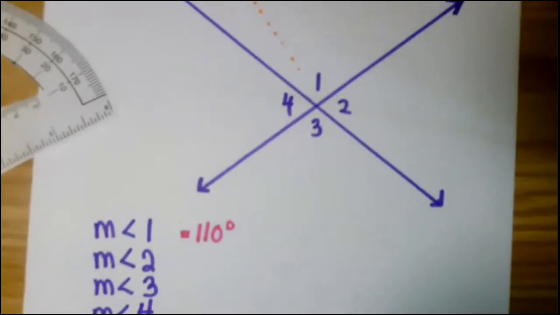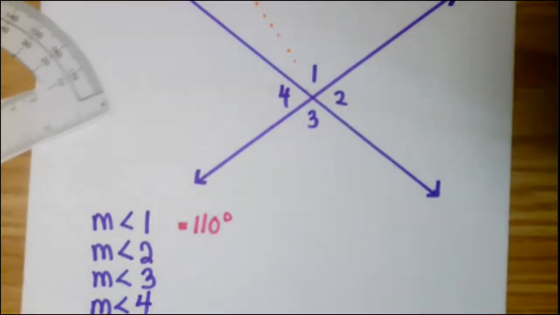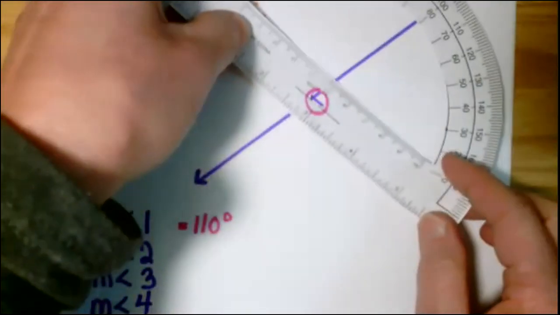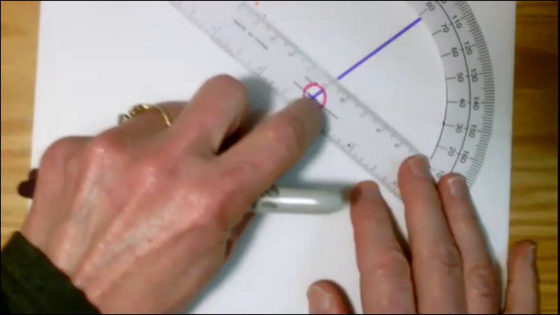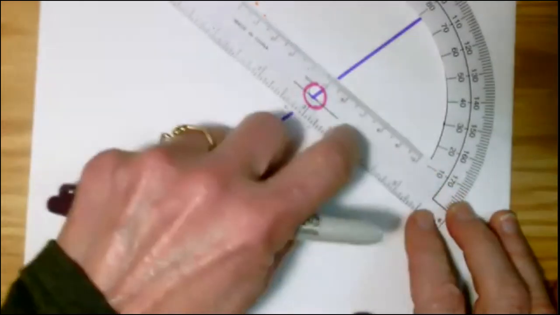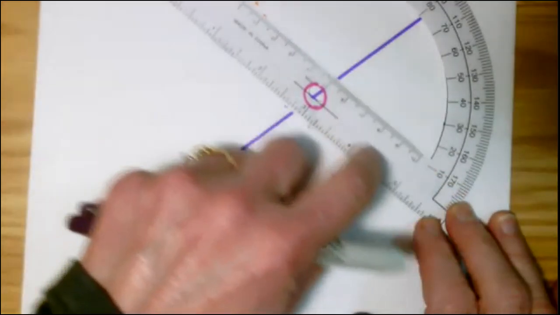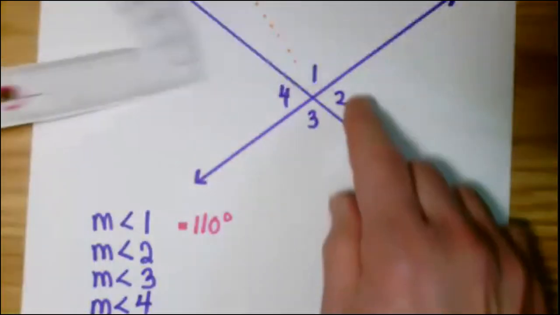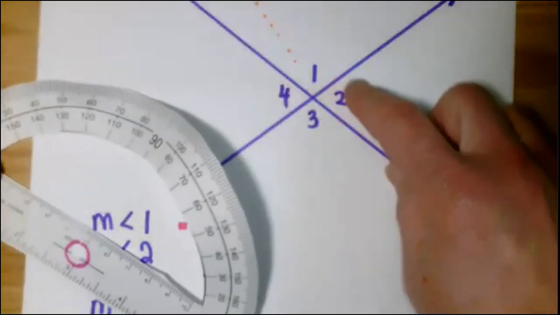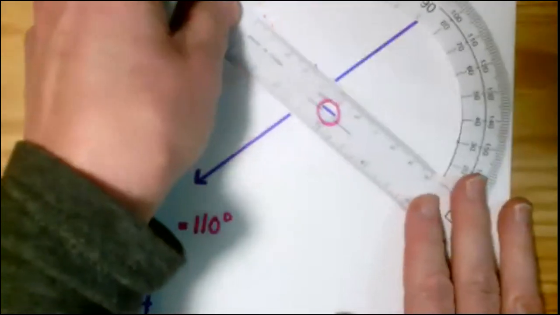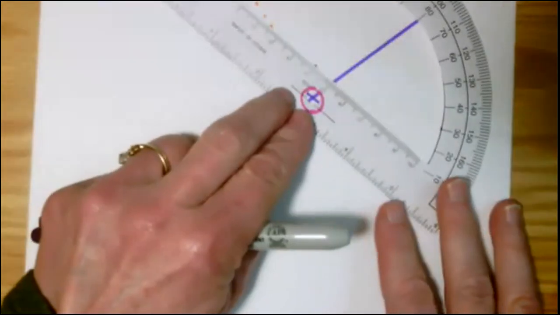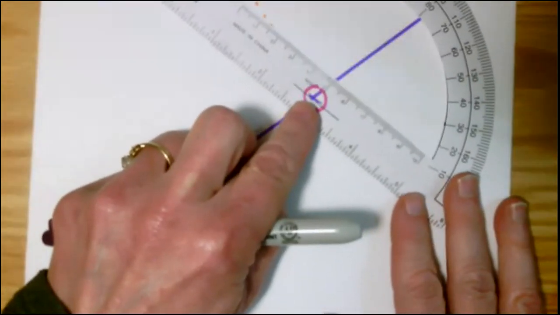What is the measure of angle 2? We're going to do the same thing. We're going to put our center right on the vertex, and this time we have to have our line in straight on this side, because angle 2 is this one now. It's this angle right here. So we put our hole on our vertex, and we line it up right like this.